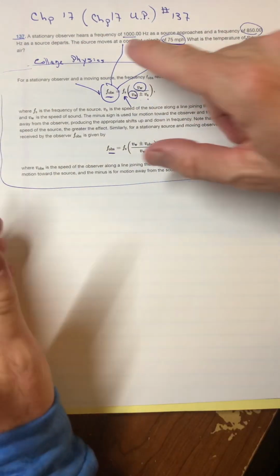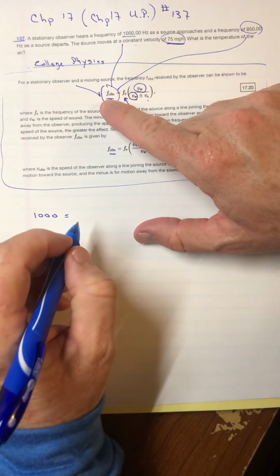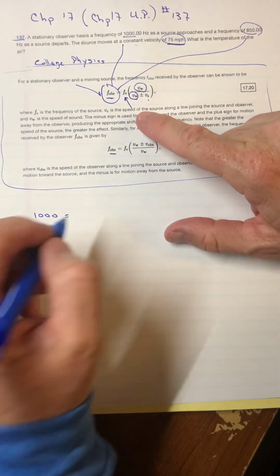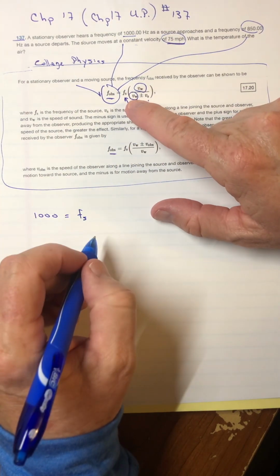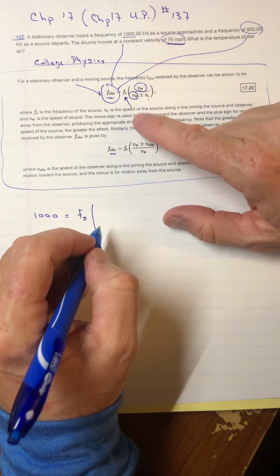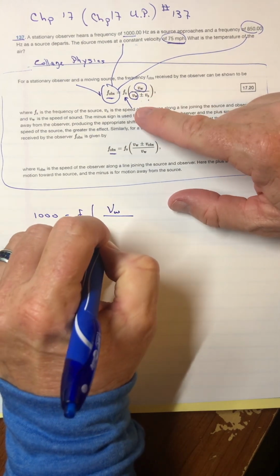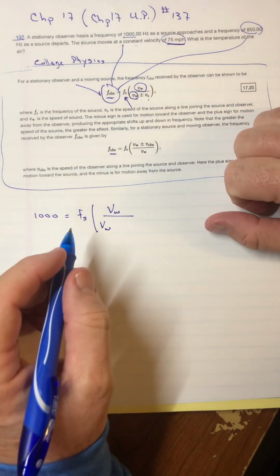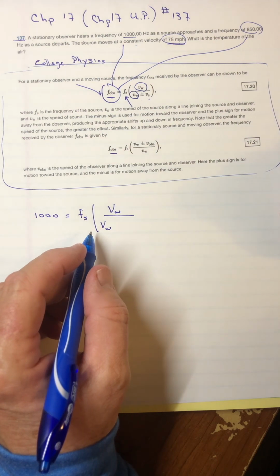As they're approaching each other, we're going to get 1,000 hertz that the observer is hearing. A stationary observer hears a frequency of 1,000. What we don't know is the actual frequency. We also do not know the velocity of the wave. And so these are the two unknowns. But we do know that they are coming together.